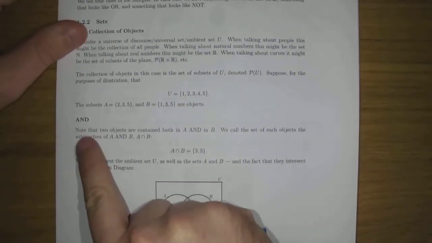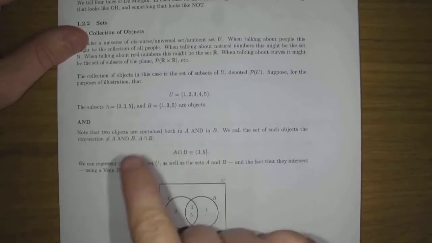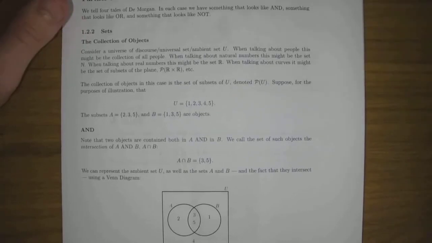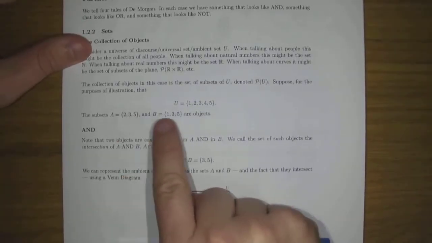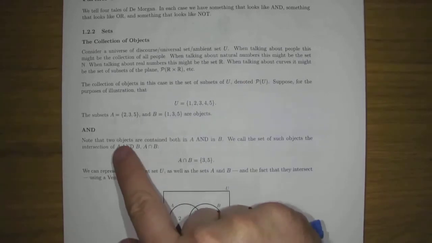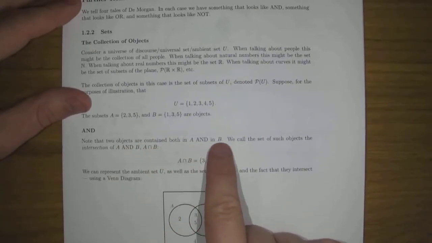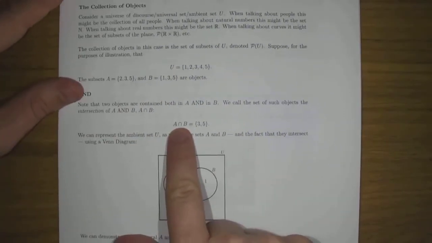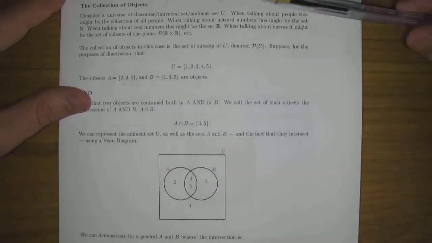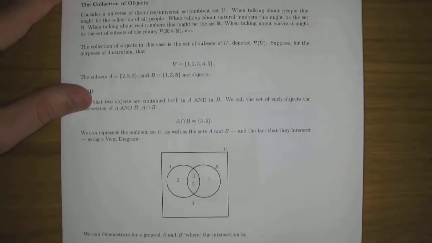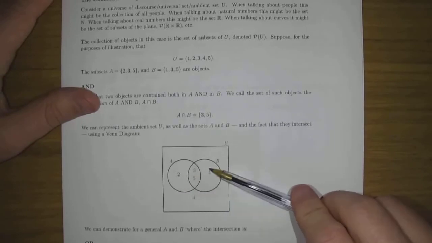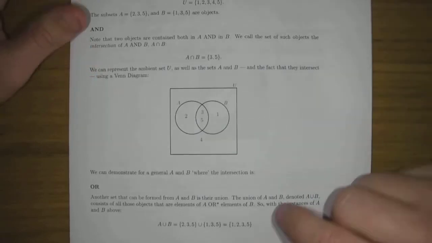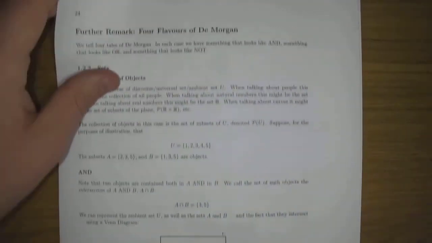Okay, we're going to illustrate De Morgan's laws. It's not a proof, just an illustration. Take A to be the set 2, 3, 5 and B to be the set 1, 3, 5. There are two objects that are contained in both A and B, the 3 and the 5. We call this the intersection. So this is how the intersection is an and. We can represent the ambient set U, as well as the sets A and B and the fact they intersect, using a Venn diagram. So here's 2, 3, 5, 1, 3, 5, and the 4 is left out of the intersection. We can demonstrate for a general A and B where the intersection is. I do this on the next page.